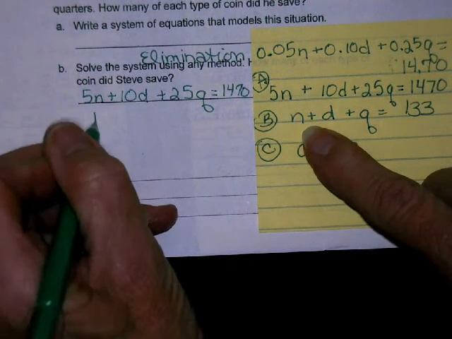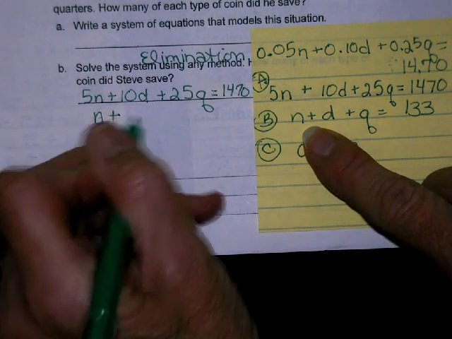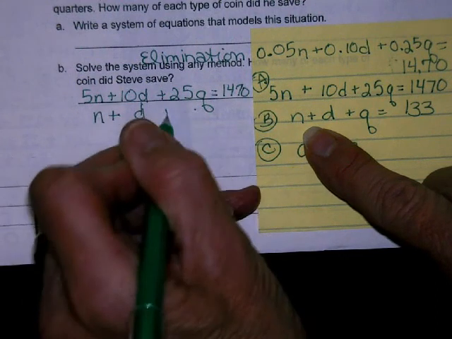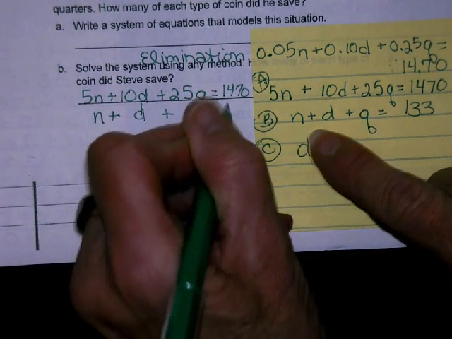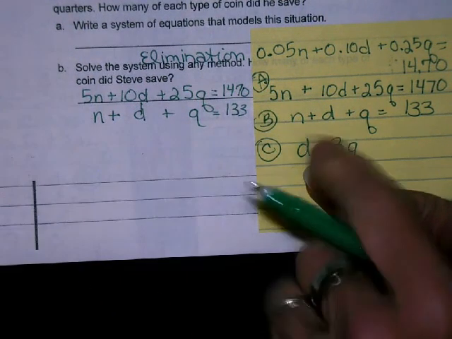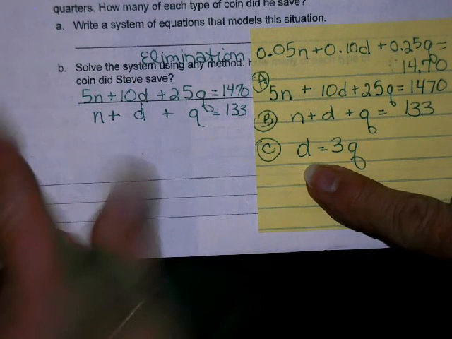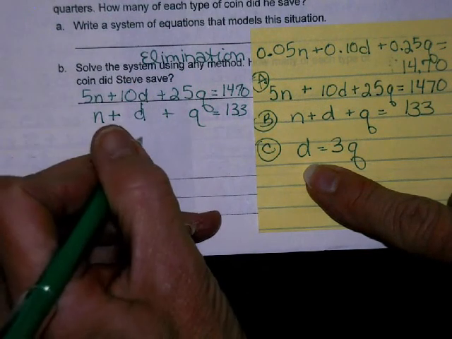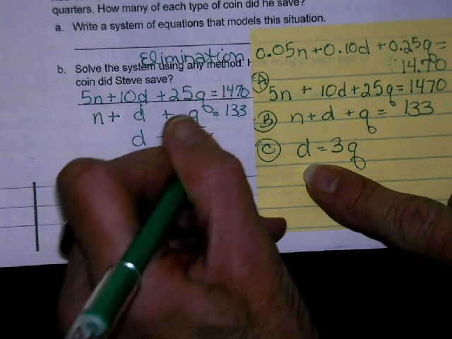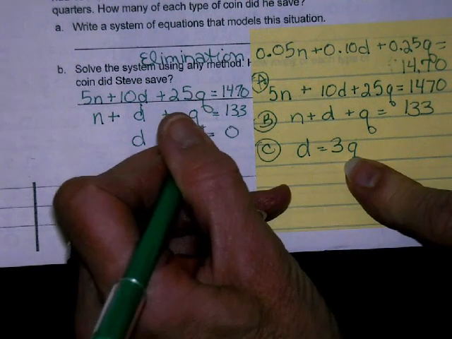Here's another one that's already in order: n plus d plus q is 133. But C is not quite there yet. I have to get the 3q on the left side with the d. So it would be d minus 3q equals 0.